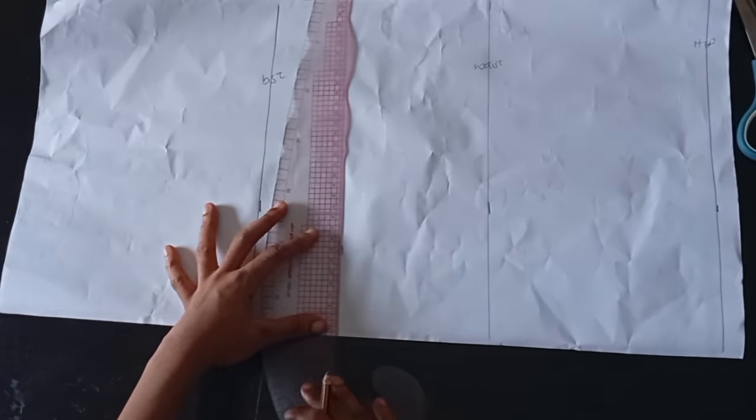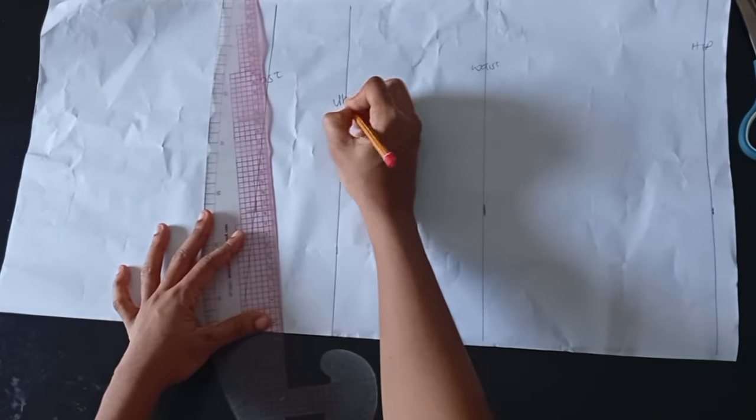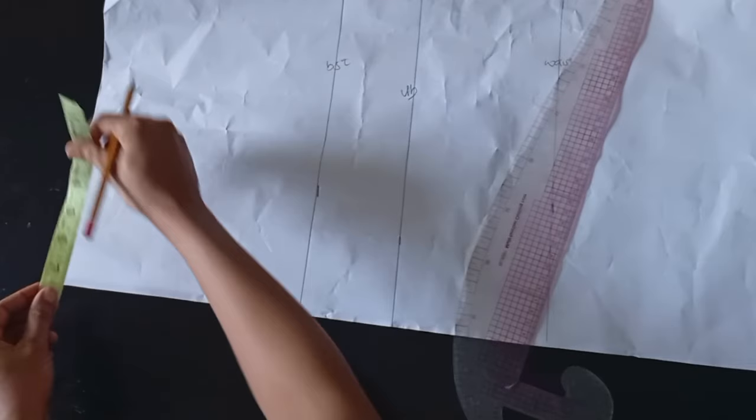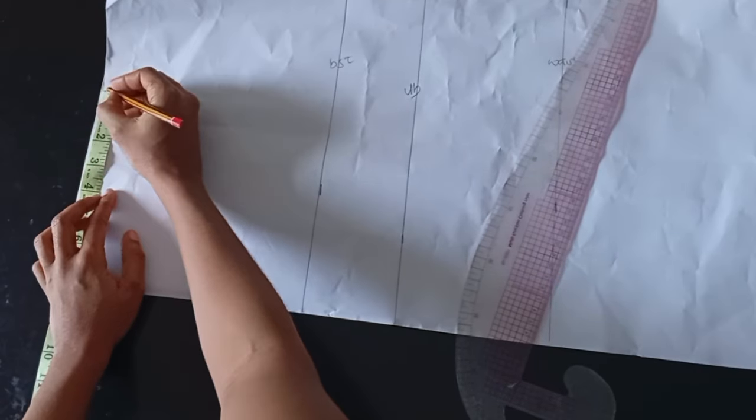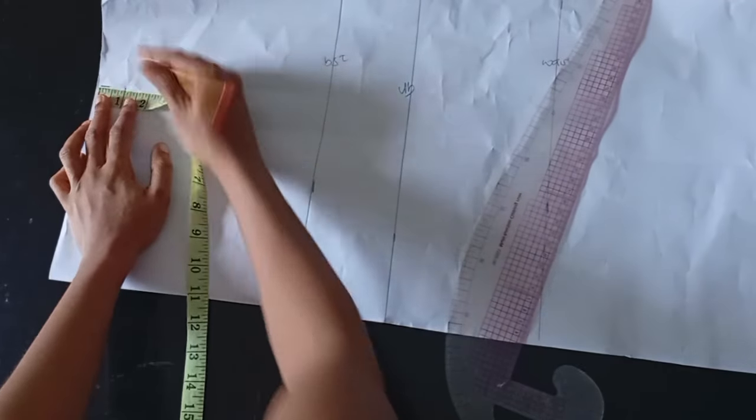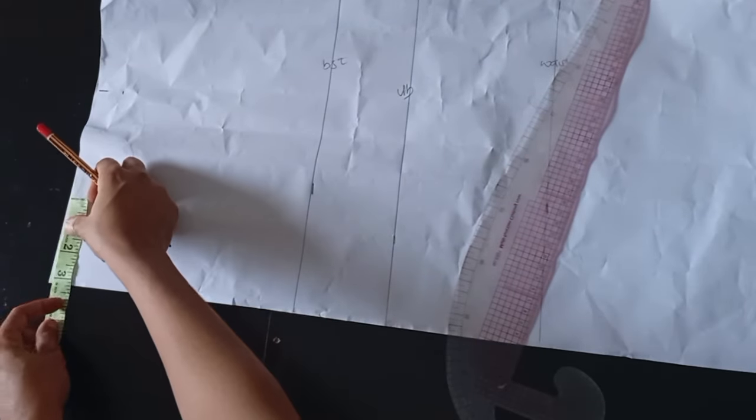So I forgot to mark my shoulder to under bust, which I'm going to go ahead to do right now, and I will mark. After marking that, I'll mark my shoulder divided by 2 plus half, come down by 1 inch because this dress has a sleeve.